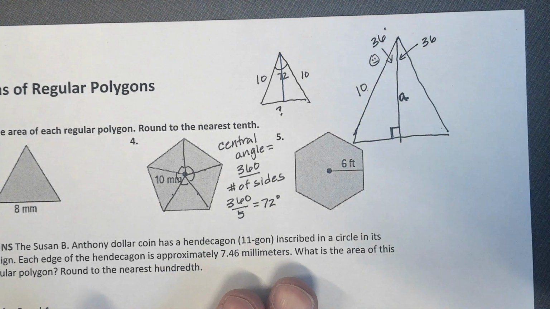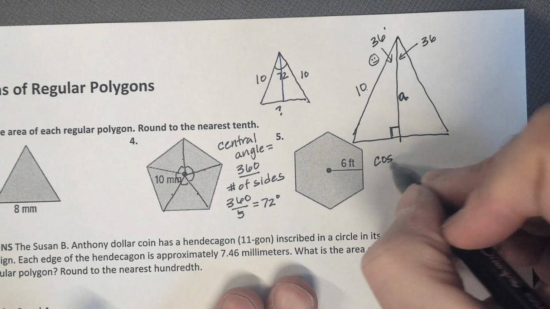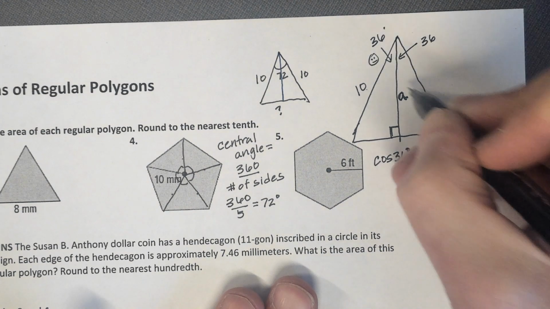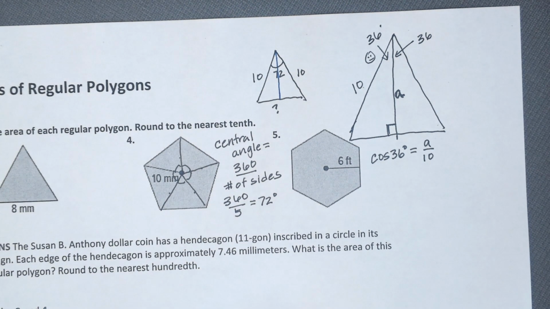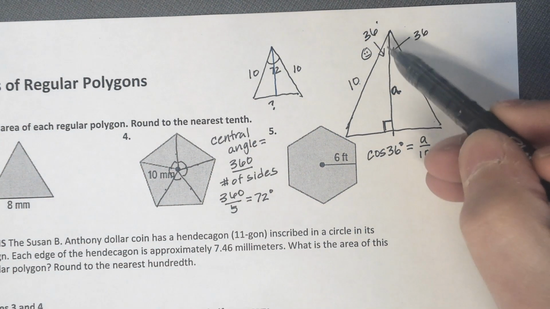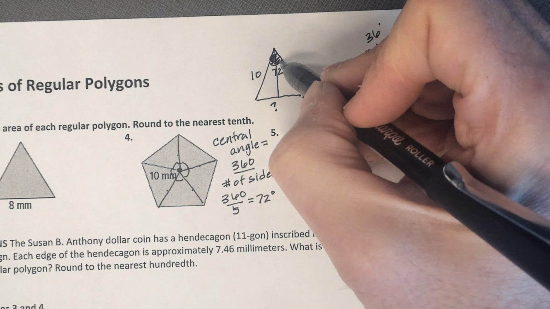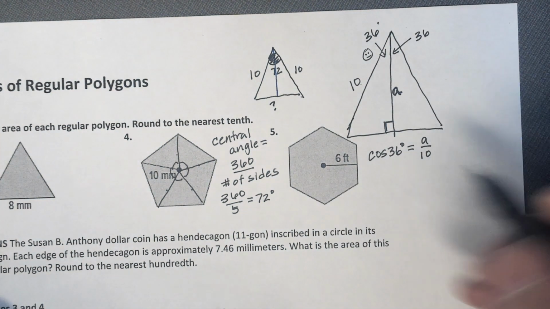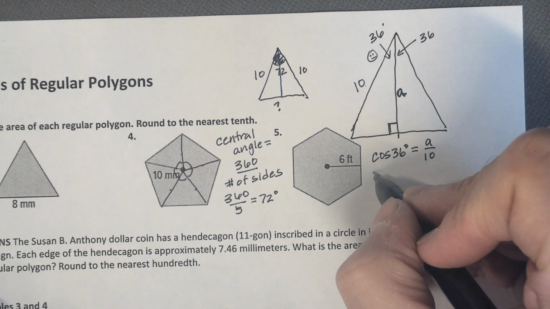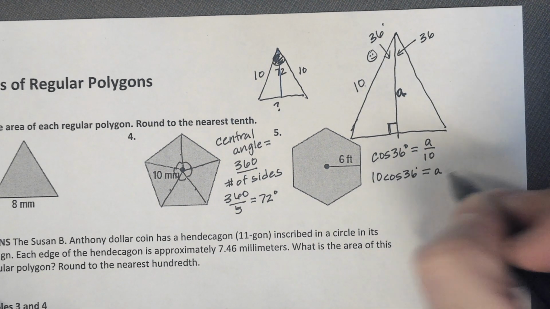Adjacent and hypotenuse, we're using cosine. Cosine of 36 degrees is going to be A over 10. Okay? The 36 is half of the 72. This whole angle up here is 72 degrees. I'm just dividing that in half. That's where the 36 is coming from. We're going to multiply each side by 10. So we get 10 times the cosine of 36 is the apothem.